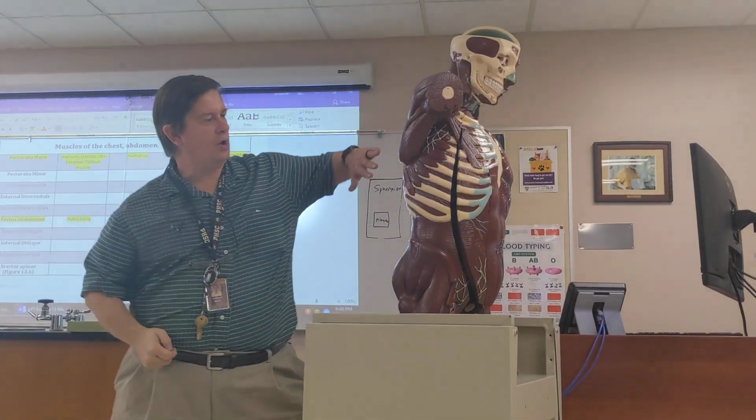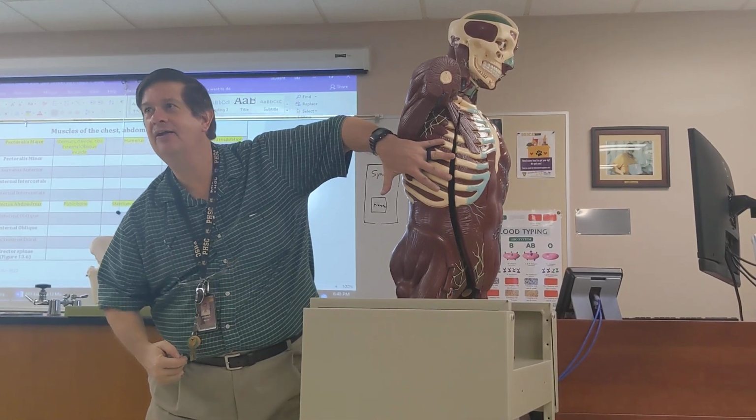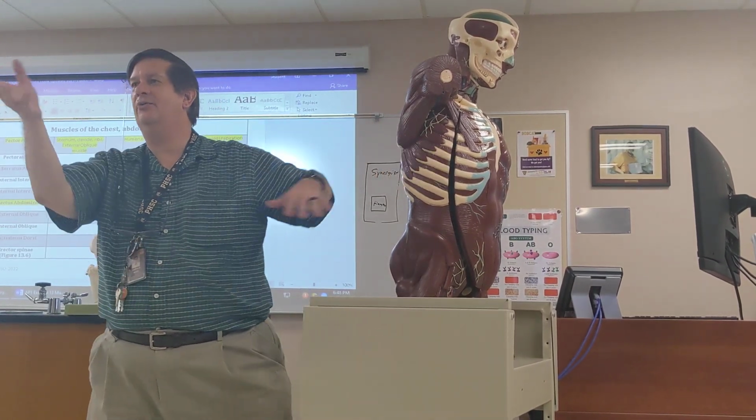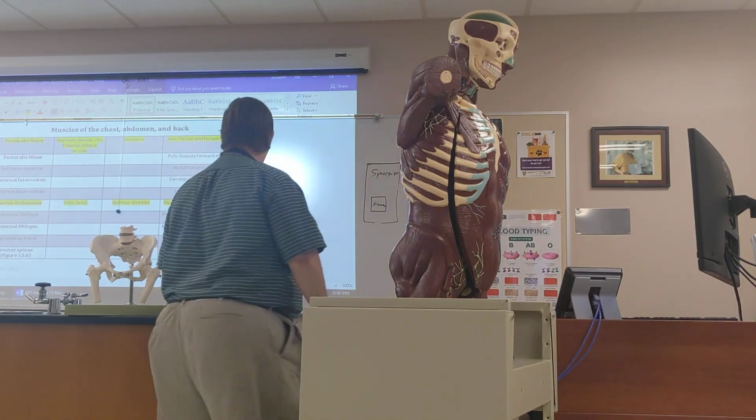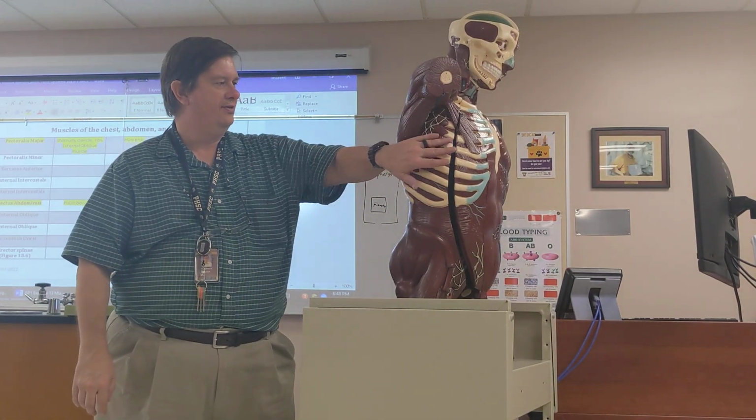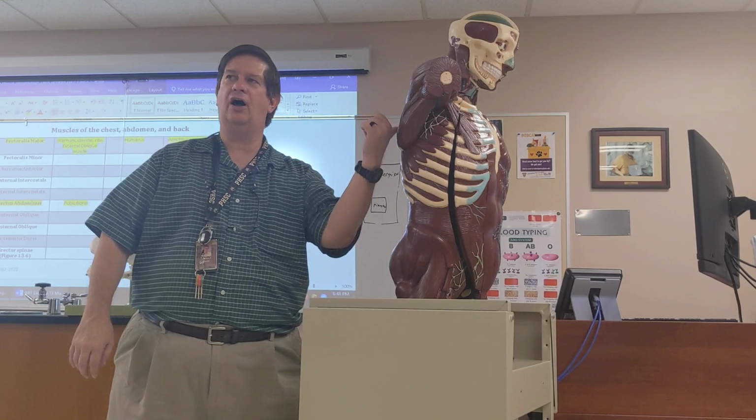You kind of see some serrations? And what direction are those fibers pointing? To the anterior. You with me? Okay. So, serratus anterior. What does it do? Abduction and raising of the arm. Well, these are the origins. The insertion is up there.